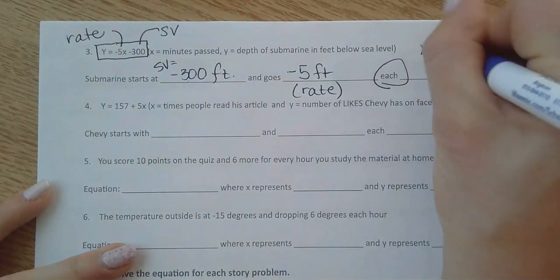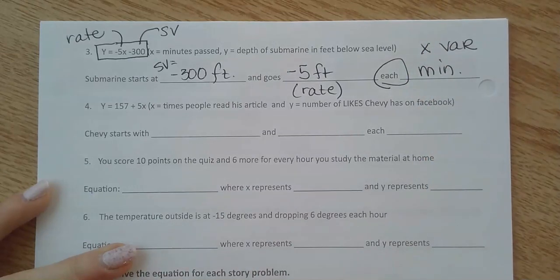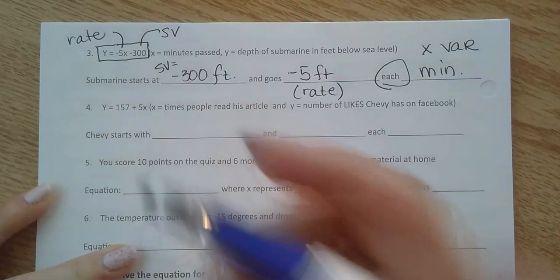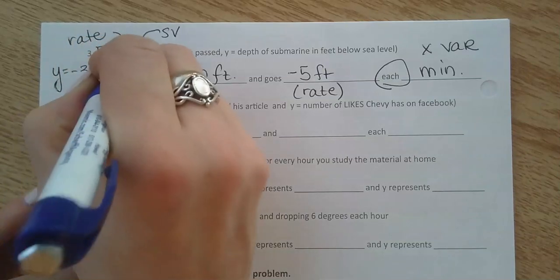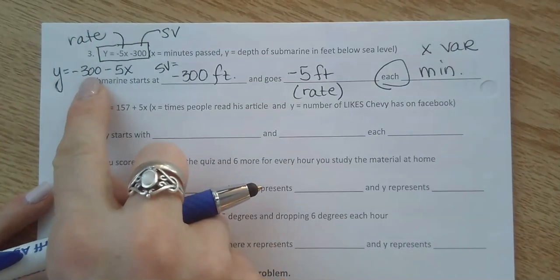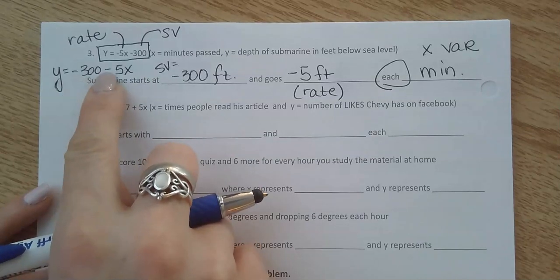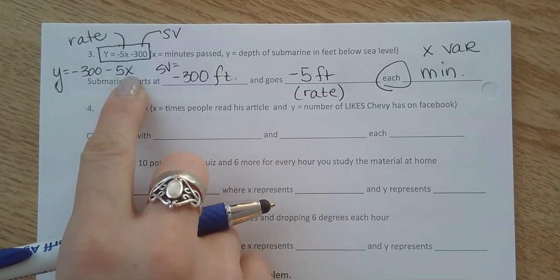This is really your x variable here. So each minute. So the equation y equals -5x minus 300, or I'm going to write this again, y equals -300 minus 5x, if you want to put the starting value first, starting at -300 feet and going down 5 more feet each minute, or times the number of minutes.